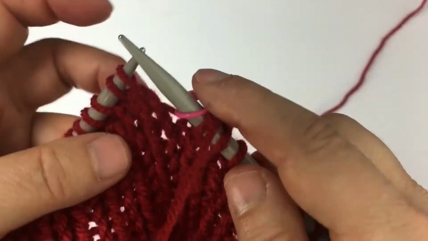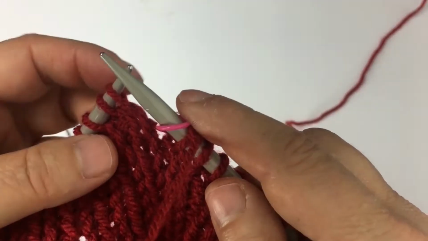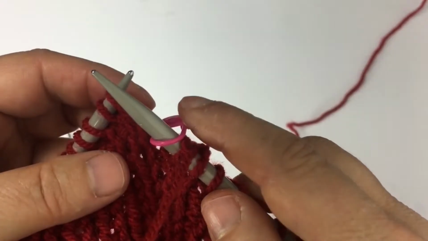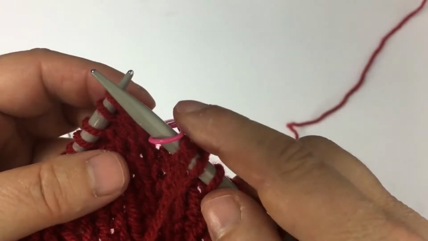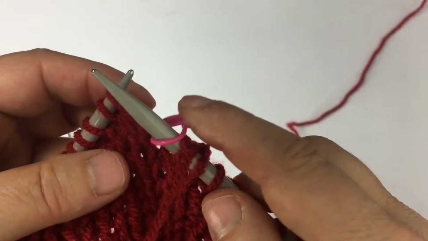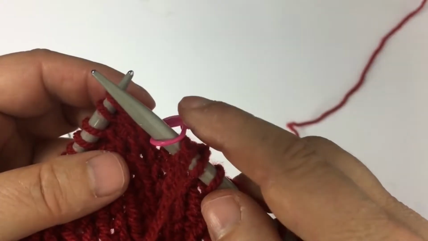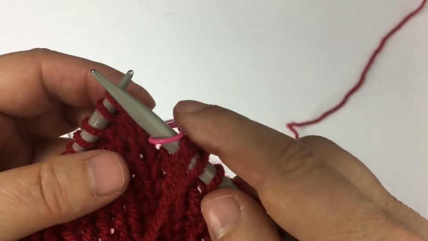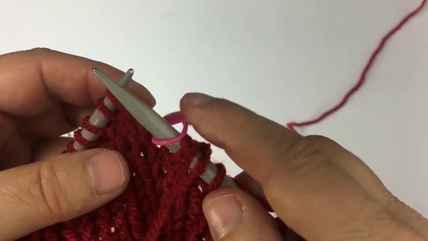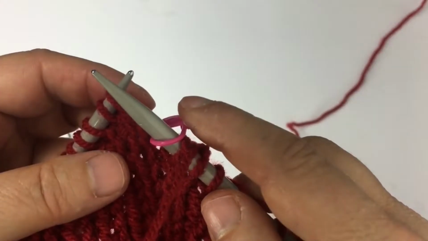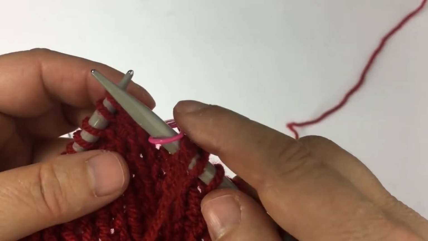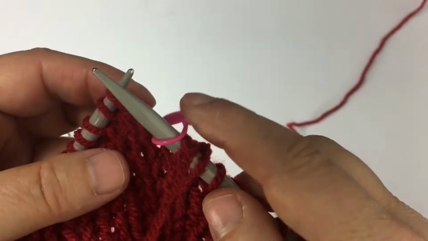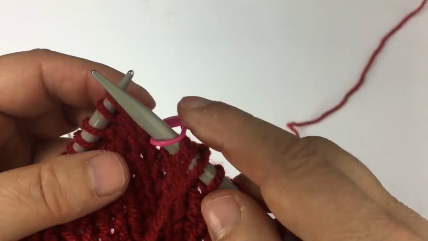As I said, this was a round of no increases, but my next round will be a round of increases. And now what I am going to do is to add a make one left increase on the left side, and make one right increase on the right side.